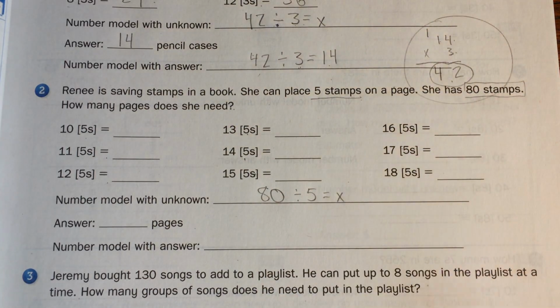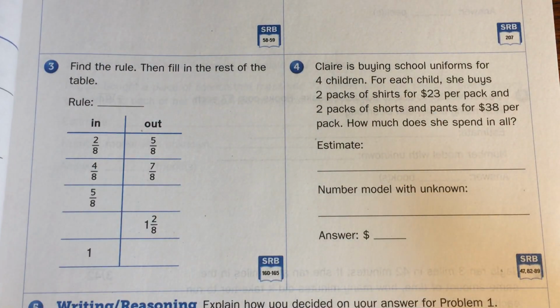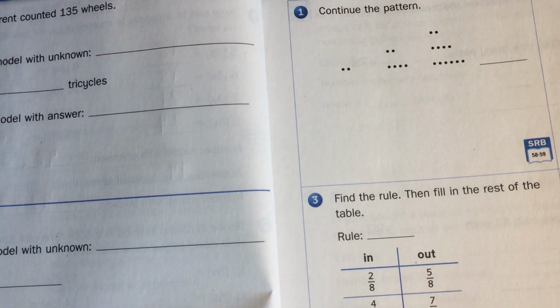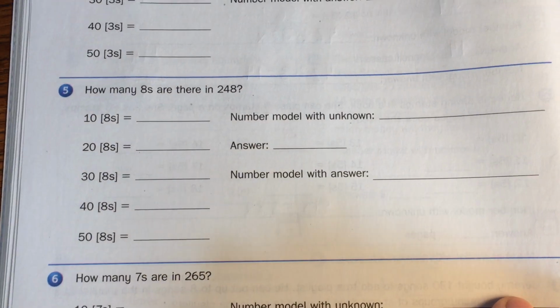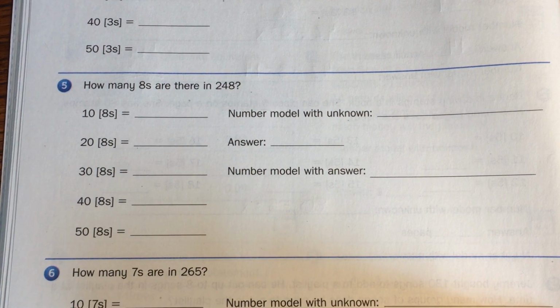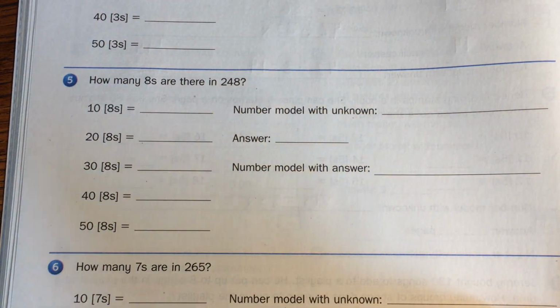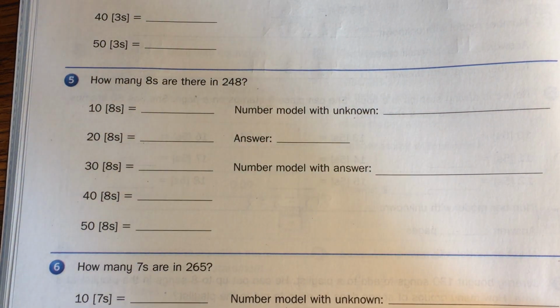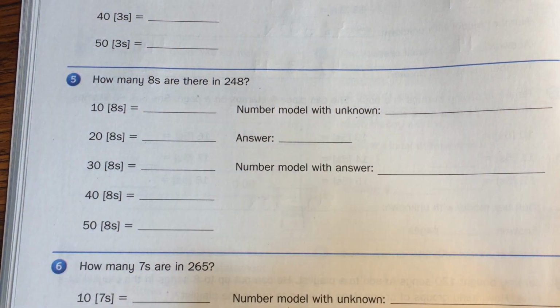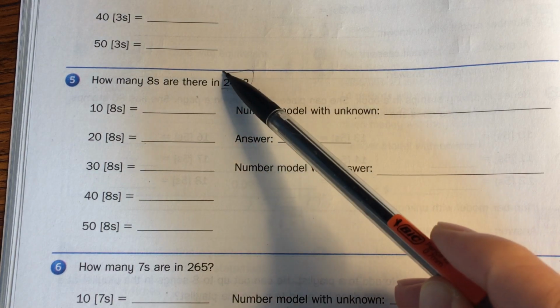Now, I was looking ahead to page 196. If you hang in there for a moment, I'm going to show you one other quick thing to keep in mind. You're going to notice they're going to transition away from story problems. And number 5 is just asking you straight up, how many 8s are there in 248? And that's where things are going to get a little more difficult, where you're not necessarily going to be able to do the 5, 10, 15. I'm sure we can do 8s for a while. 8, 16, 24, 32, 40, 48. But eventually, once we start getting past 80, it's going to get tough to keep on counting by 8s.